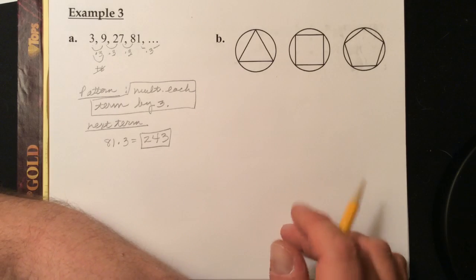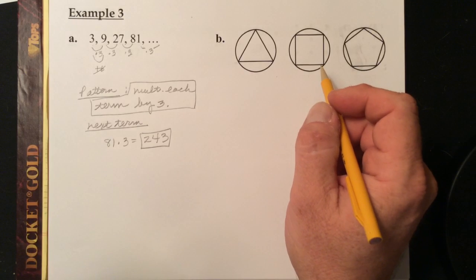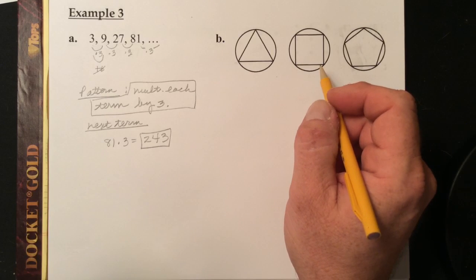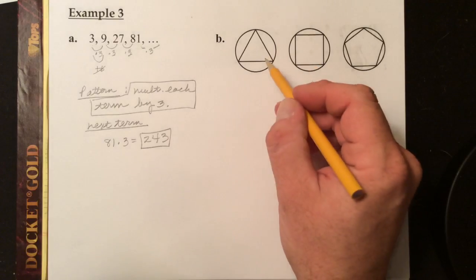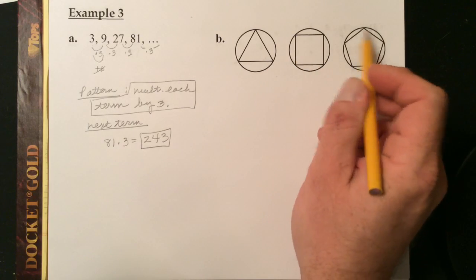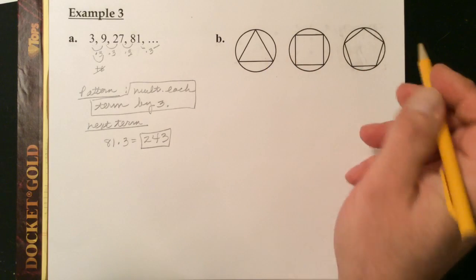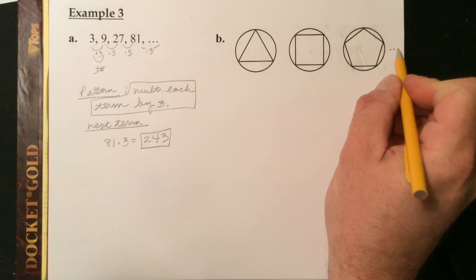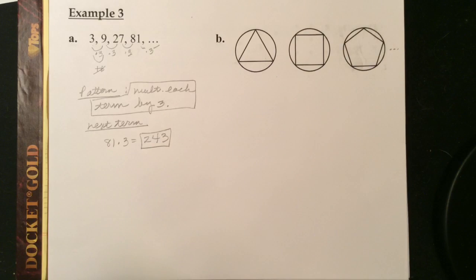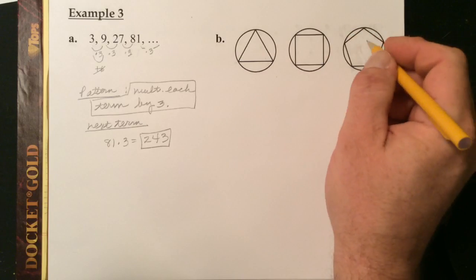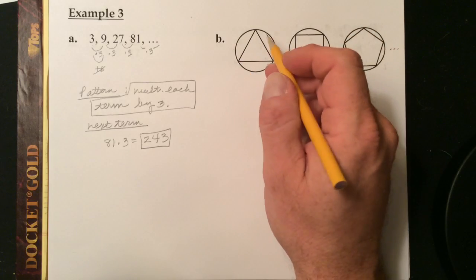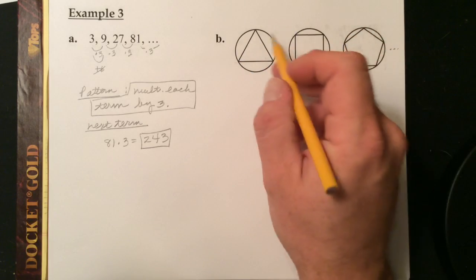B. In B, we've got a sequence of polygons that are inscribed inside the same circle each time. And they're wanting to know the next term. Well, our first term is here, second term, third term. Notice that the circle stays the same each time.